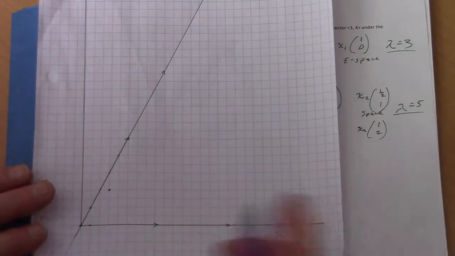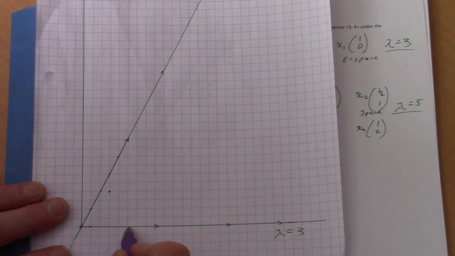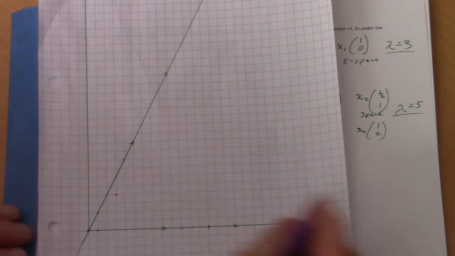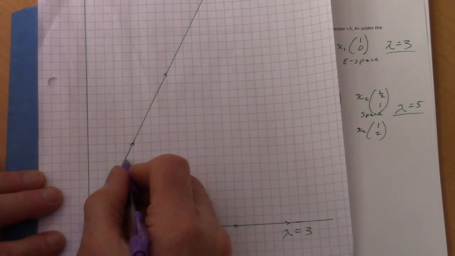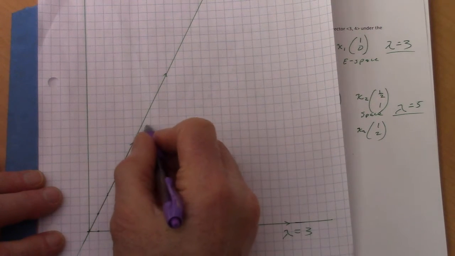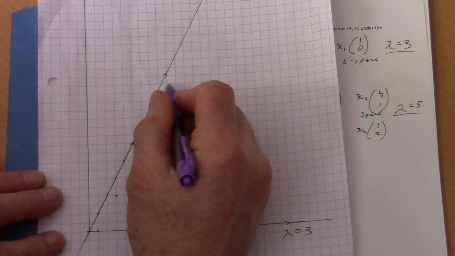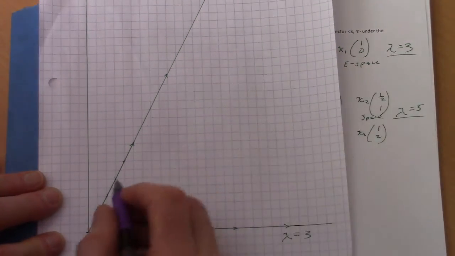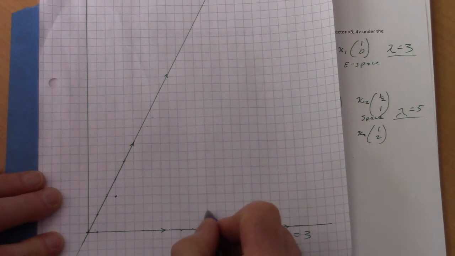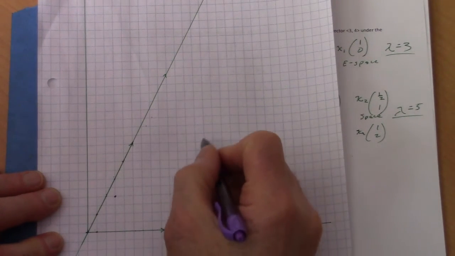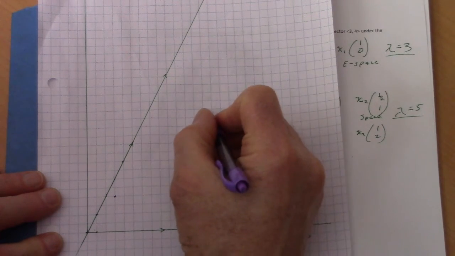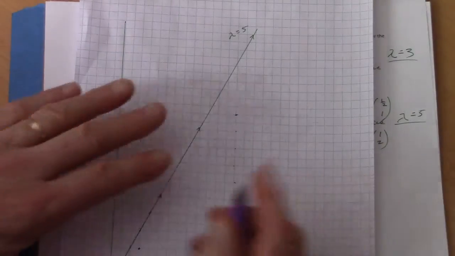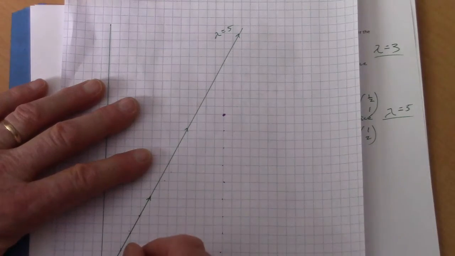So 13, 20 would be over 1, 2, 3, 4, 5, 6, 7, 8, 9, 10, 11, 12, 13. And then 20: 2, 4, 6, 8, 10, 12, 14, 16, 18, 20. That's going to be way up here. So let me do that again. Okay, 2, 4, 6, 8, 10, 12, 14, 16, 18, 20. Now look at that, it goes from here to here.